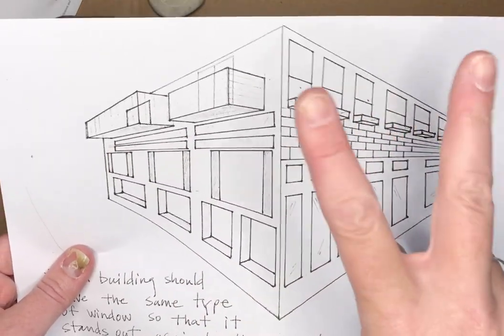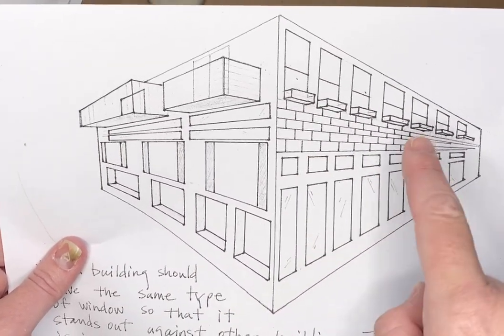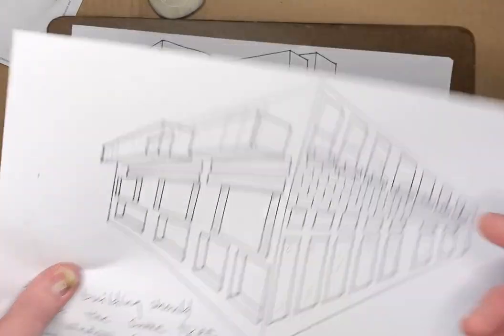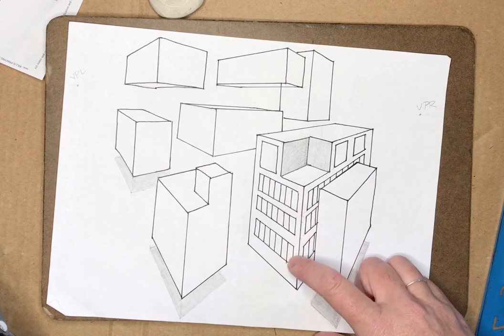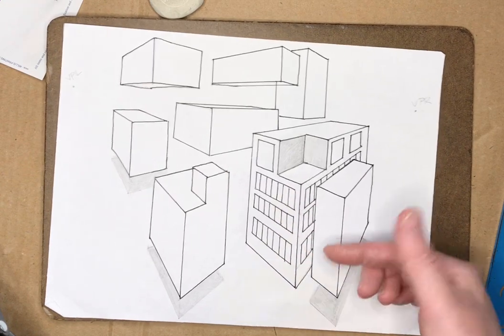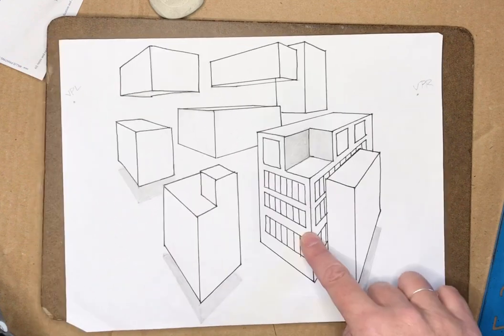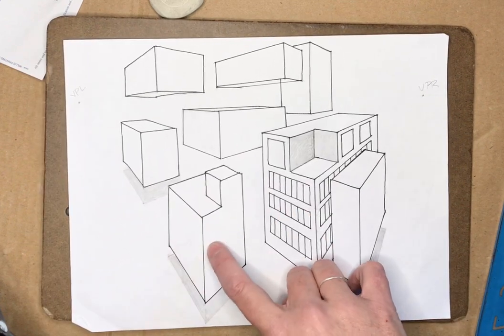Now this building that I drew has a bunch of different types of windows on it. Obviously you want to do yours where normally a building has the same type of windows, so it looks like it makes sense, right? So I've already done this one on that little cutout example. So I'm going to work on this guy right now.